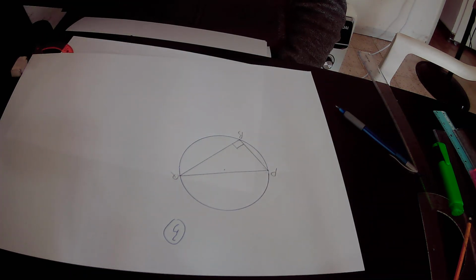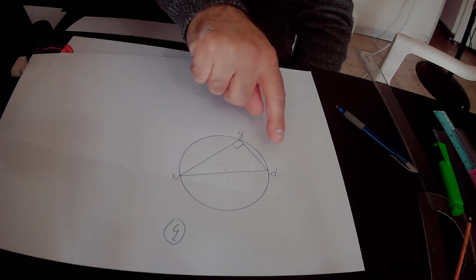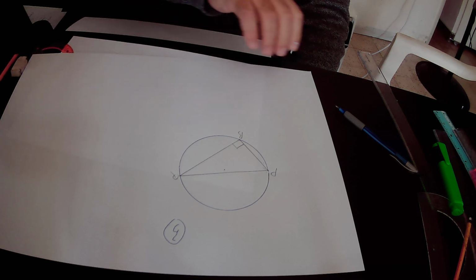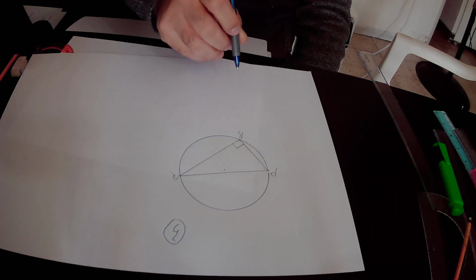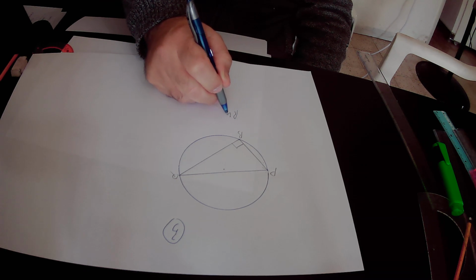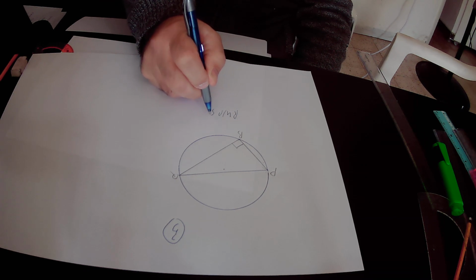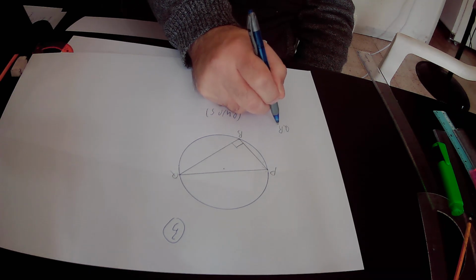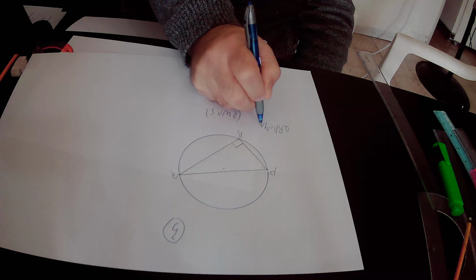Because in our drawing we have peripheral angle QBP equal to 90 degrees in its size.